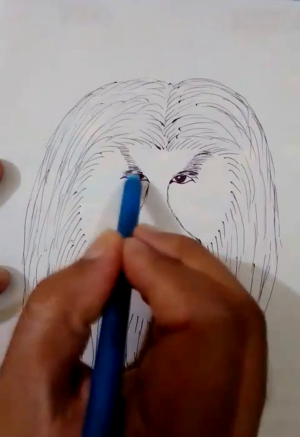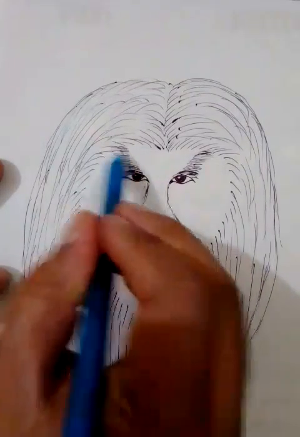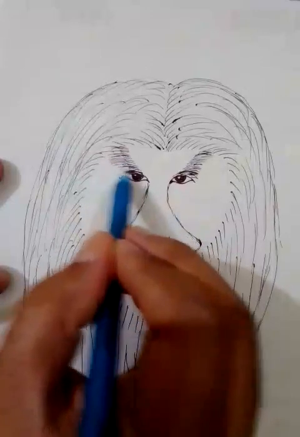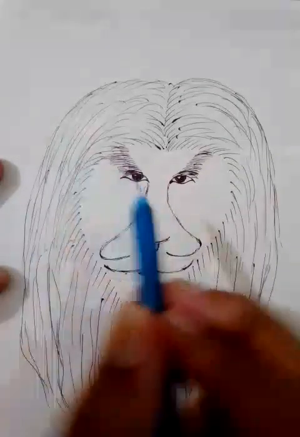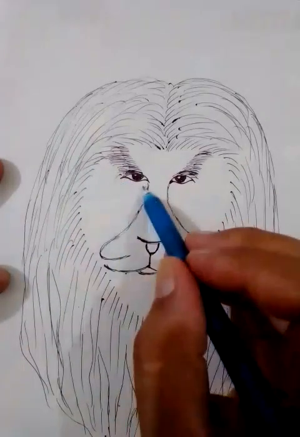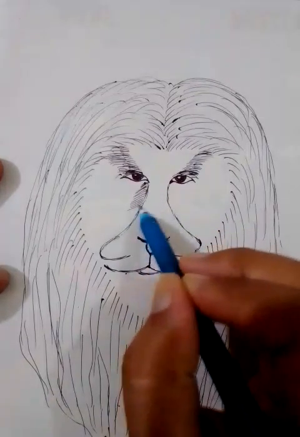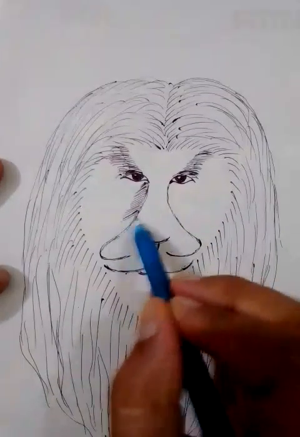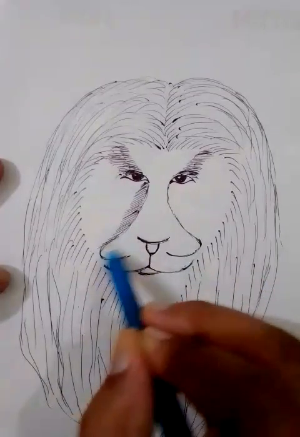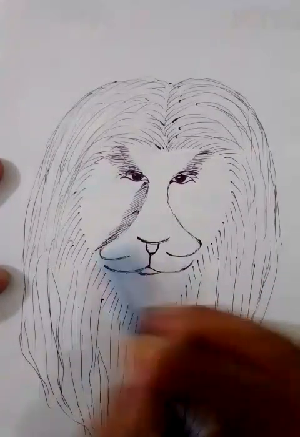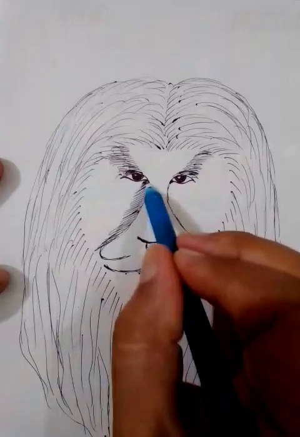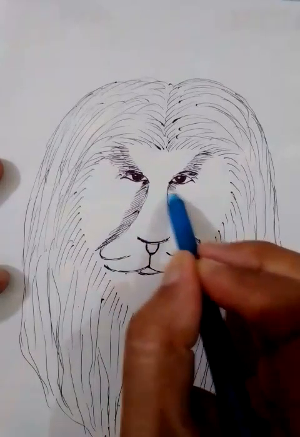So on this side too, put lots of hair as you do like me. Beside the nose, put the shades like this. Also put shades in this side like this.